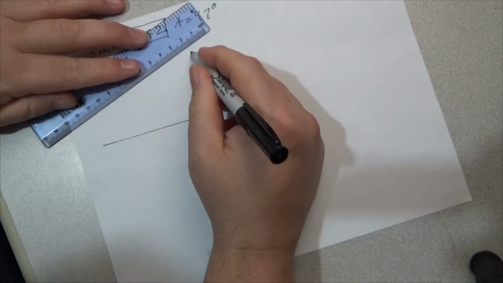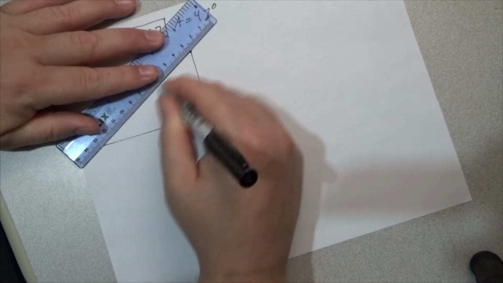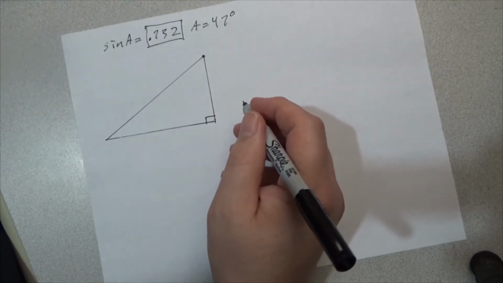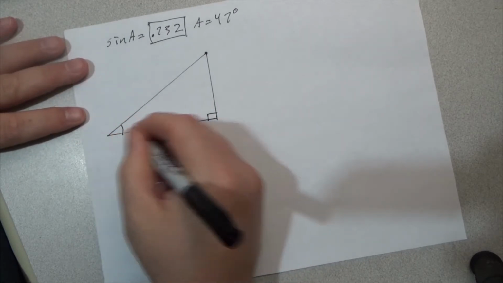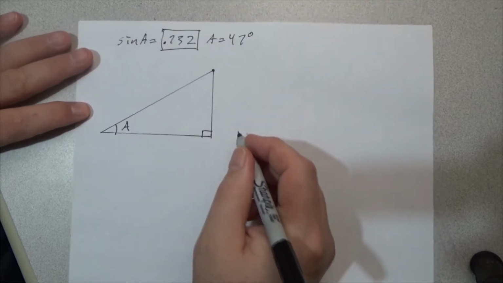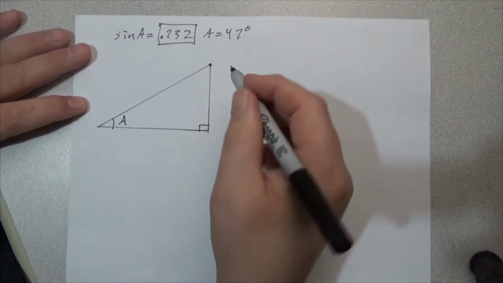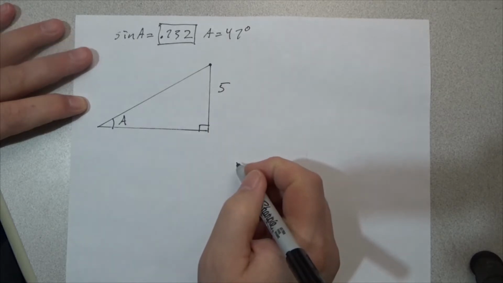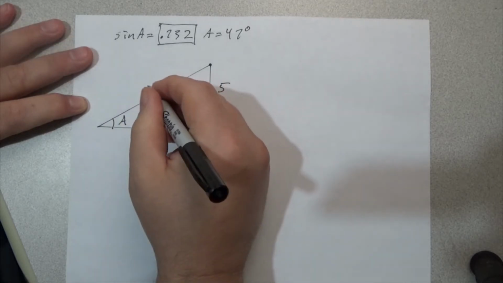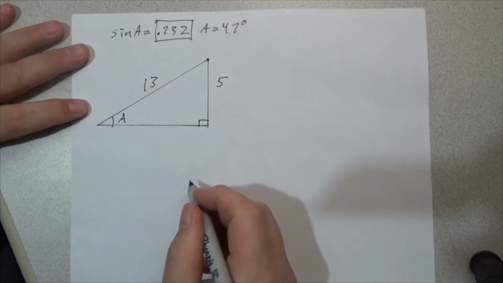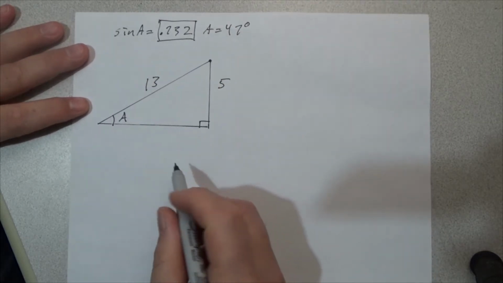This is a big one. And let's say that you're given this as angle A, all right? And then let's say you're given this side as 5 and this side as 13. And then the question is, what is angle A?